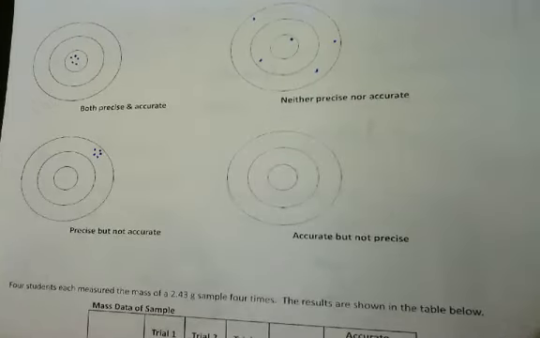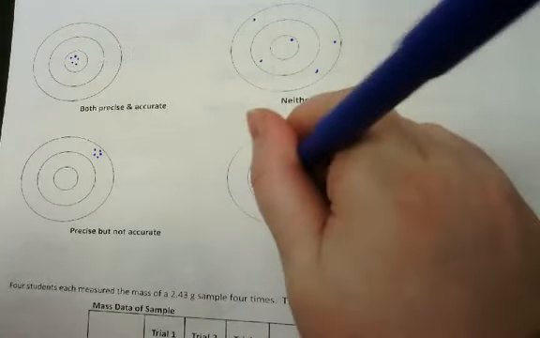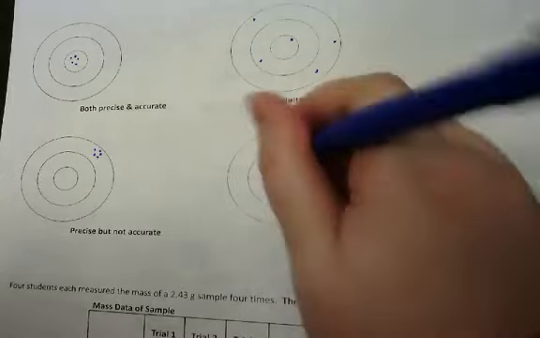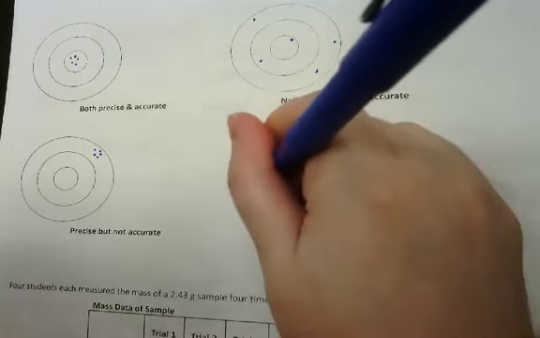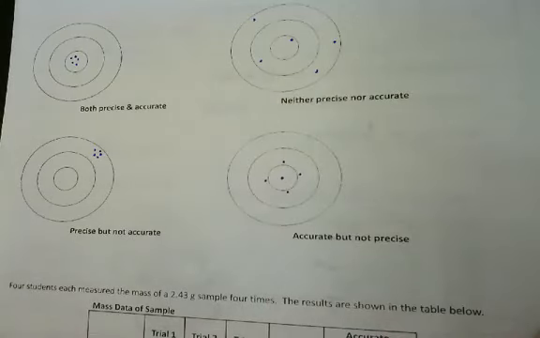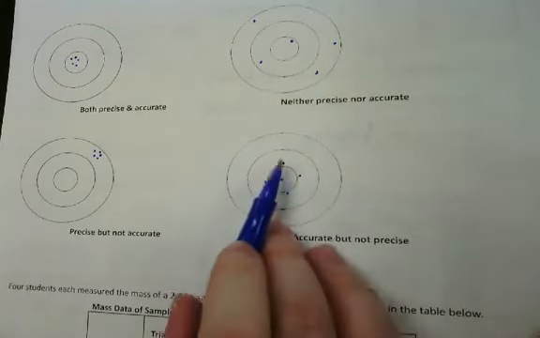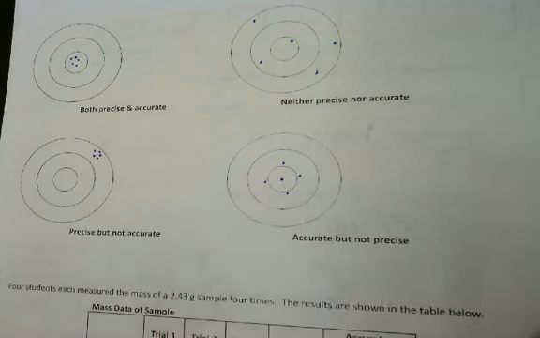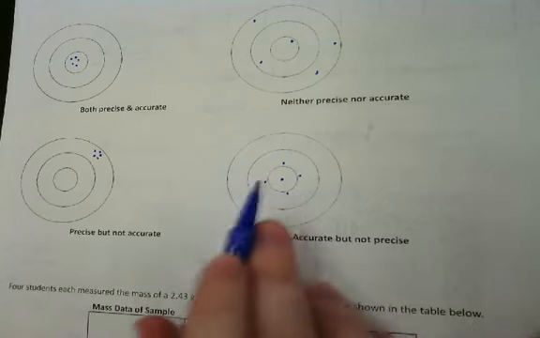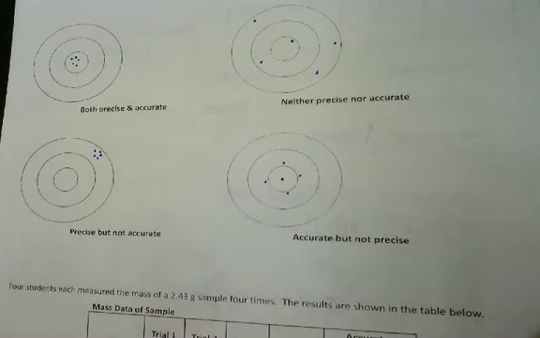The last one, what if I was accurate but I wasn't precise? So what if I managed to get in or close to the bullseye, but they weren't grouped well together? Maybe I hit the bullseye, and then I hit really close to the bullseye, but I hit top, bottom, left, and right. I wouldn't say that I was very precise. They weren't super well grouped together, but I was really close to the bullseye each time.